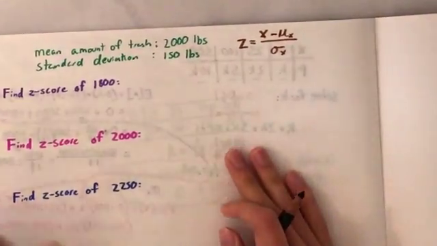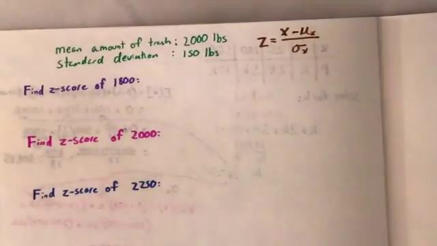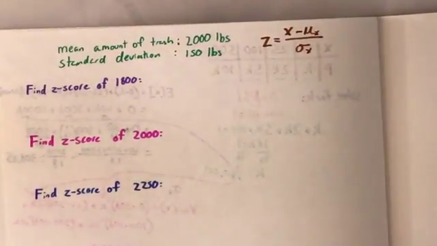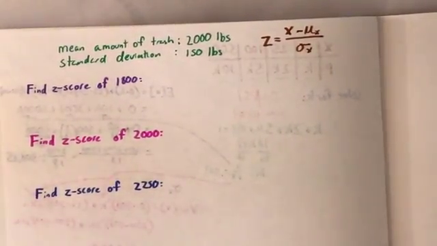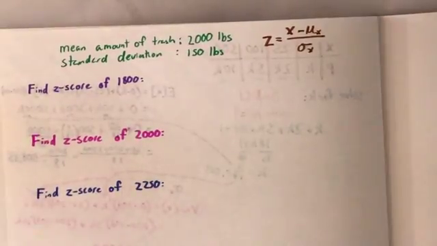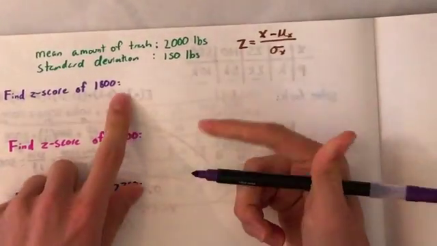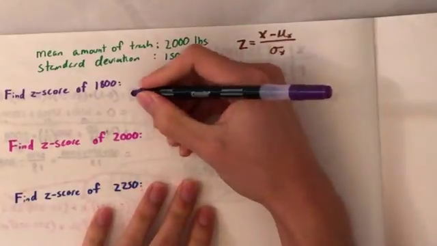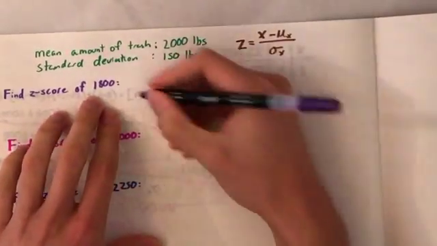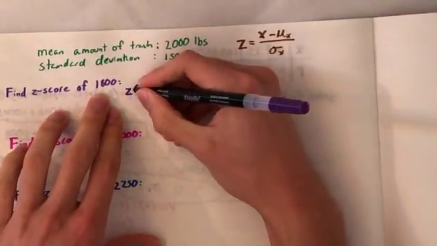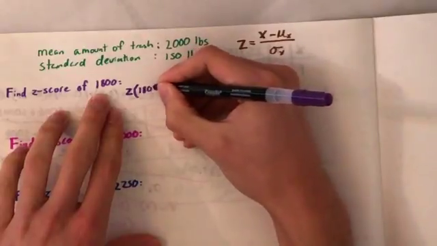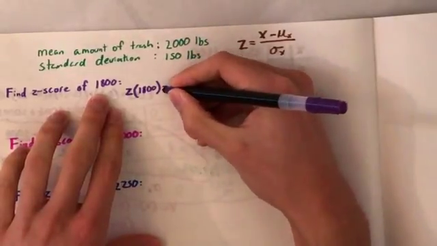that looks like an O. So for this first problem, this mimics your worksheet. It wants you to find the z-score of 1800, and it's pretty straightforward. We want z, just to remind ourselves, of 1800, which is our x value, so we're going to put that in there.